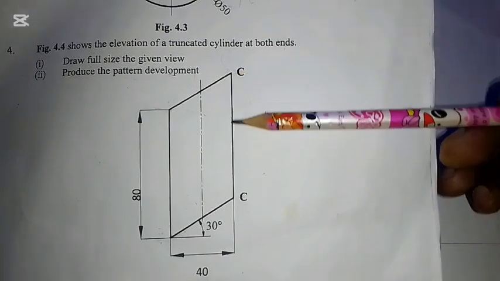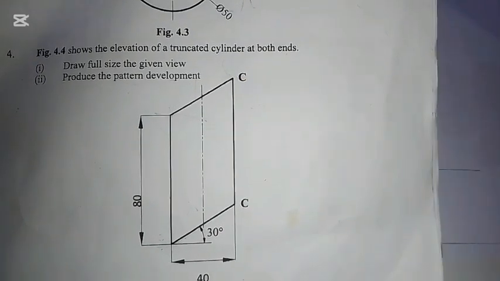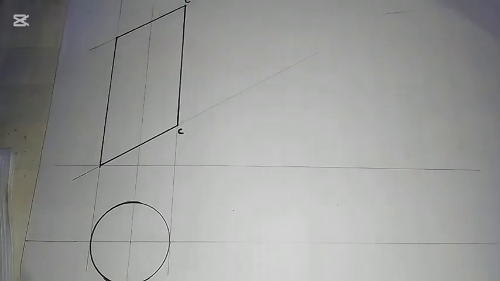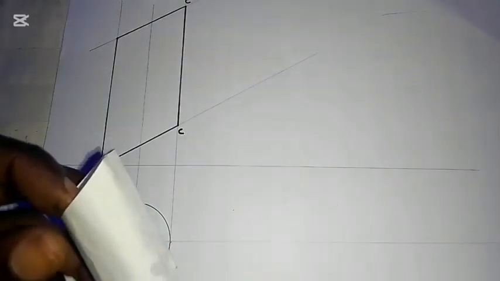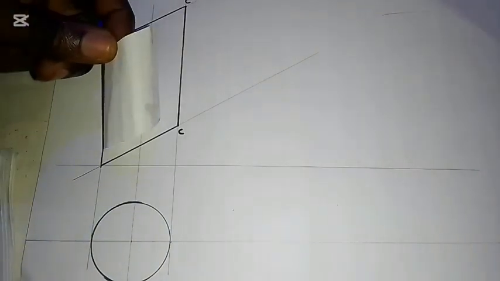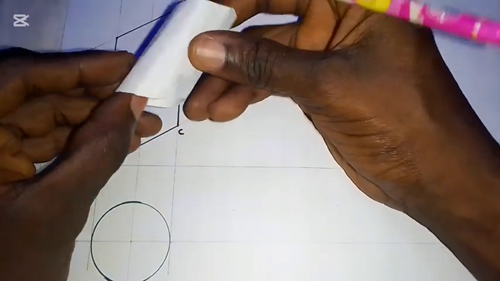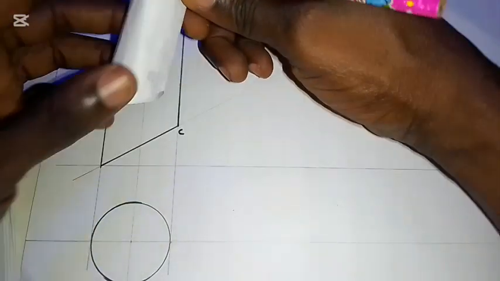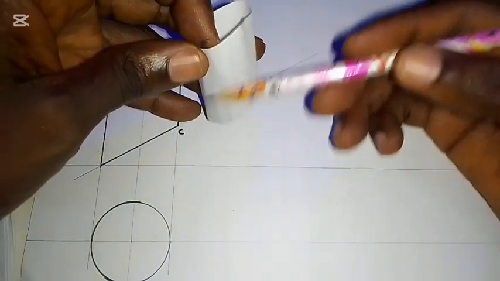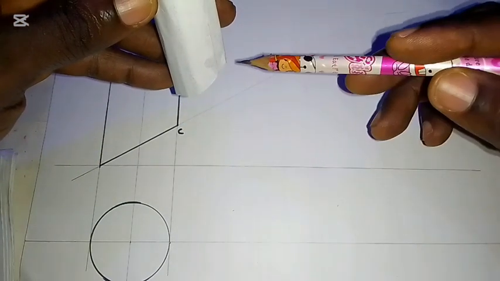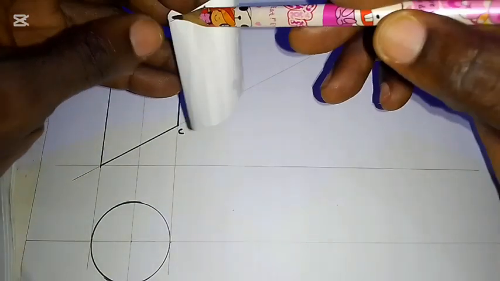When you open it up, what shape are you going to get? I've made something very simple here, just like this. This is a cylinder, to represent a cylinder. Now when you view this from the front, this is what we are going to be seeing, this truncated cylinder this way.